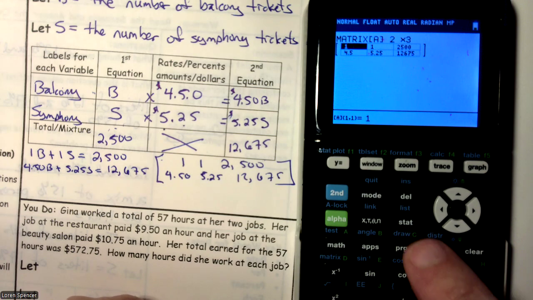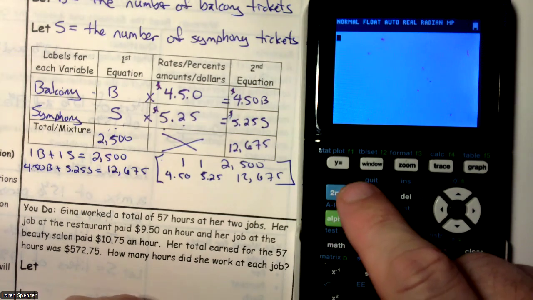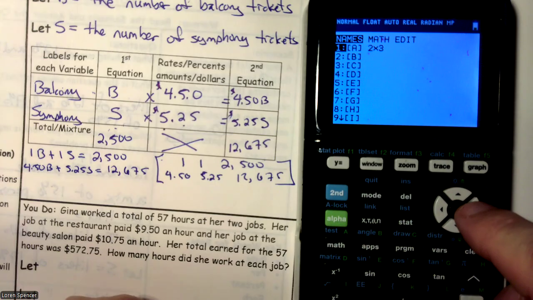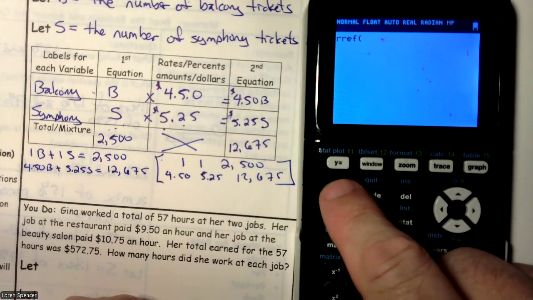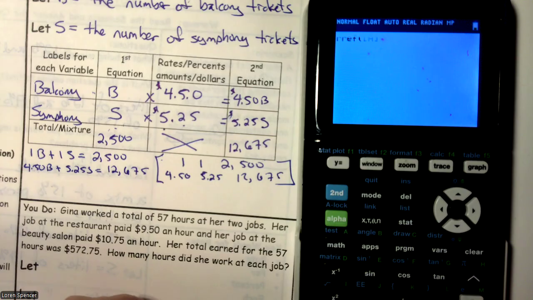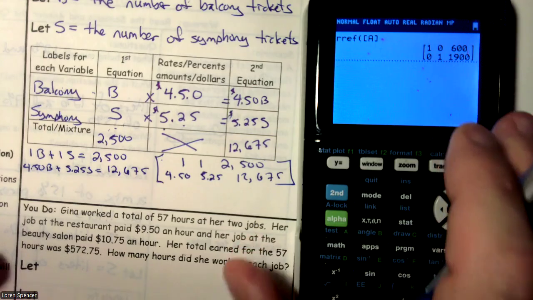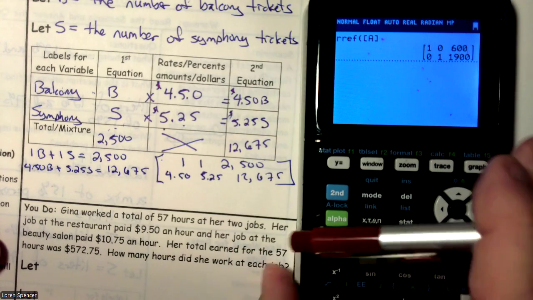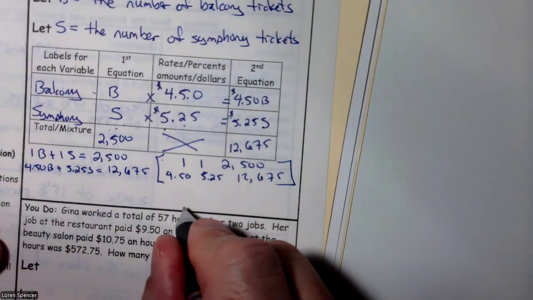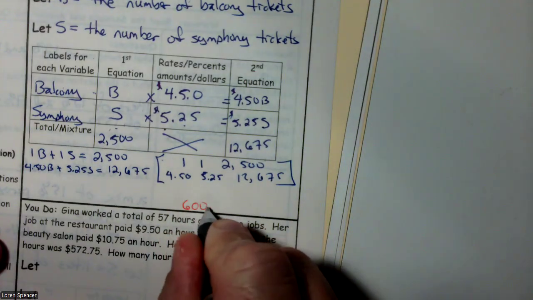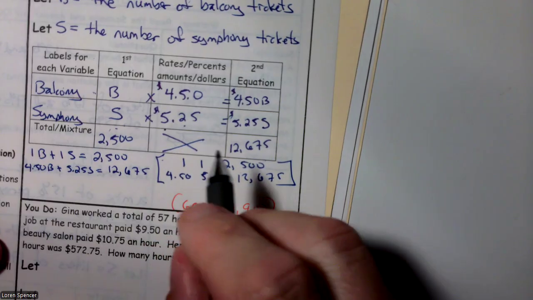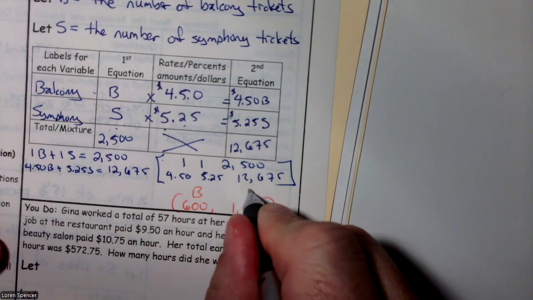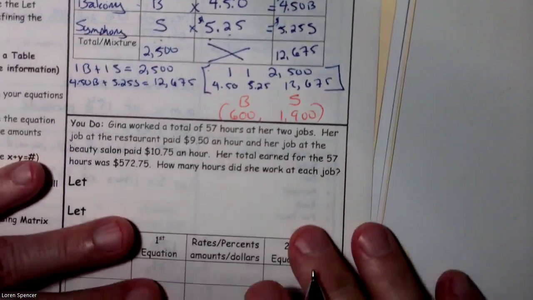So now we're going to leave the matrix by going blue mode, and then we'll press blue matrix, arrow to math, and we'll scroll all the way down to letter B, and press enter, and press blue matrix, and we get 600 and 1900. This is balcony seats, and this is symphony seats.